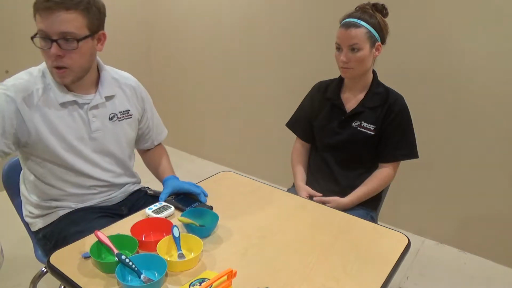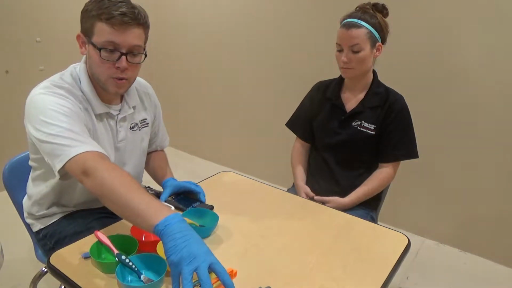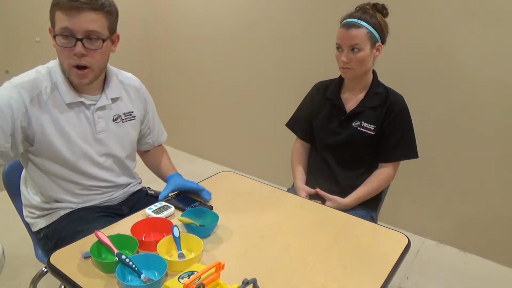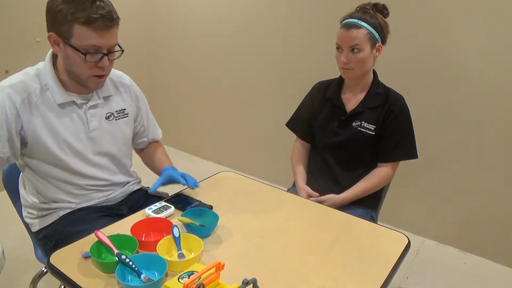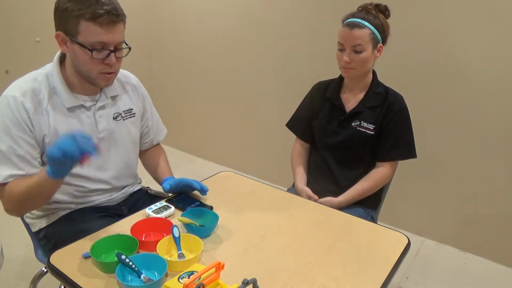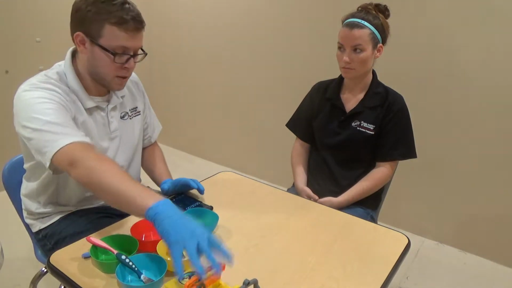All right, so now that we've conducted our preference assessment and we have the toy that was picked, and we've also done the rules, it's time to move on to our actual session. Before I begin any session, I always make sure I have my timers, the food present, the utensils that I need, and the tangible item that we picked.